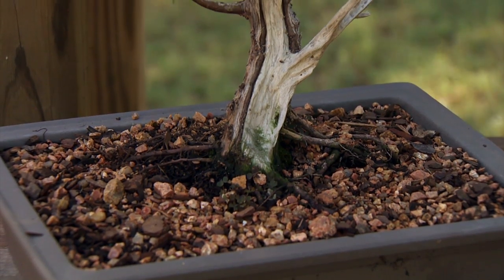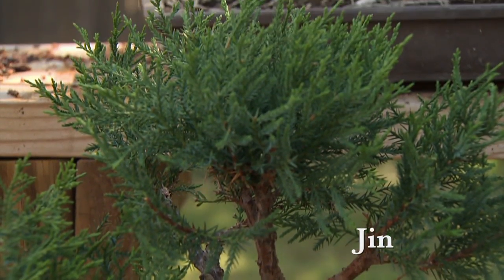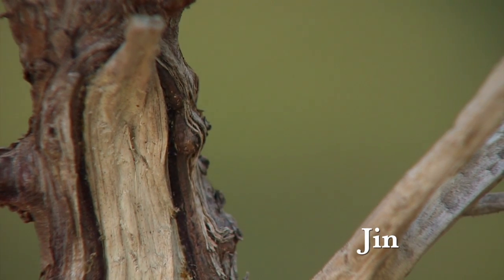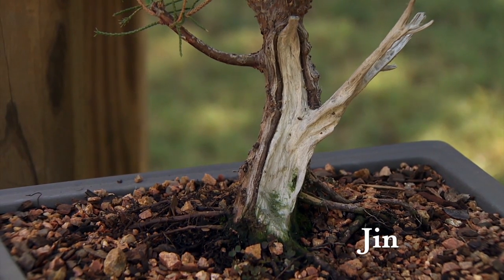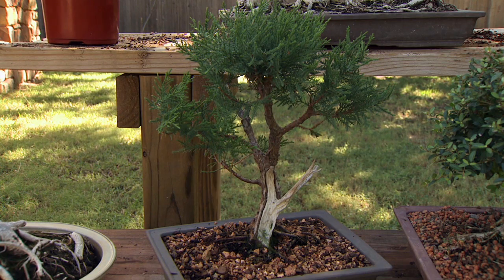Tell me about this guy on the front. Sure, this one right here, this is an example of jin, where we've taken a branch and stripped off all the bark of it. And so we've got a lot of dead wood on here, and you can use lime sulfur solution to try to bleach it a little bit and make it more white. And then that's just kind of a fun thing to do with them sometimes to make the illusion of age on there. Gives it this driftwood effect.